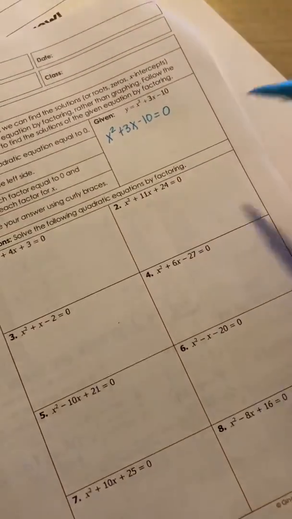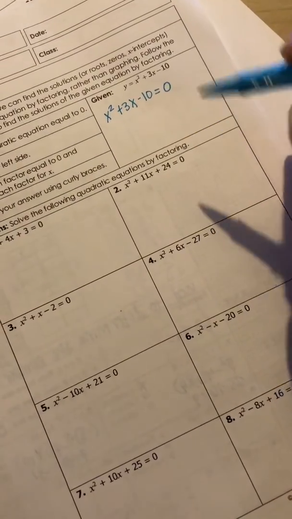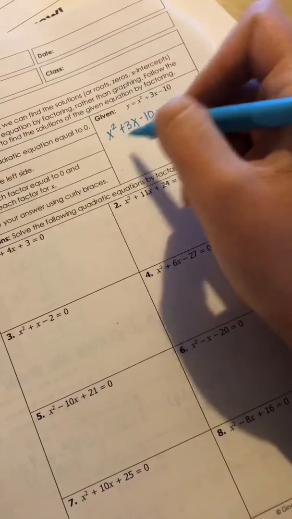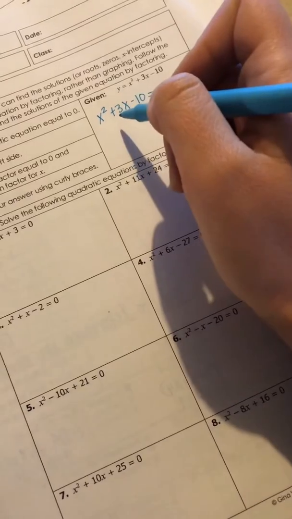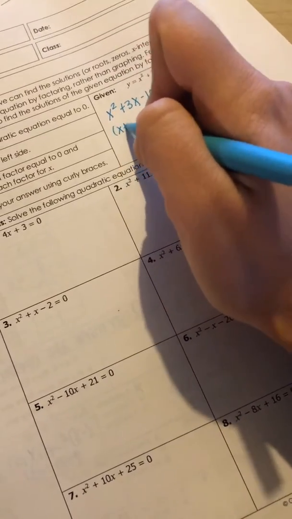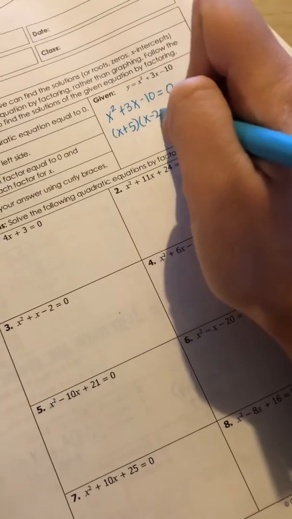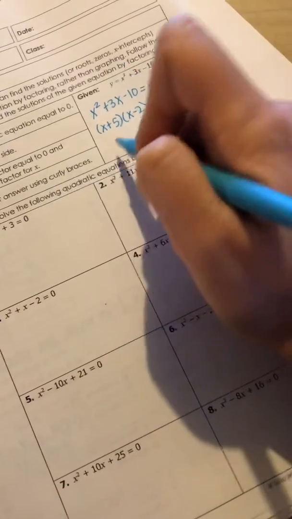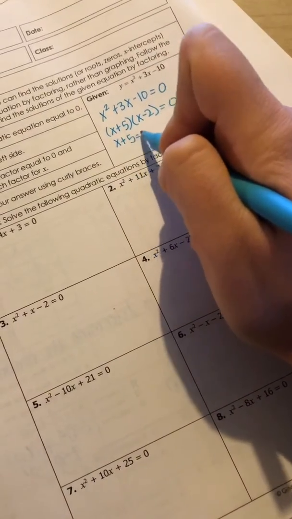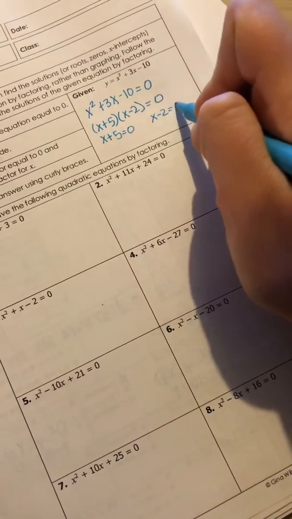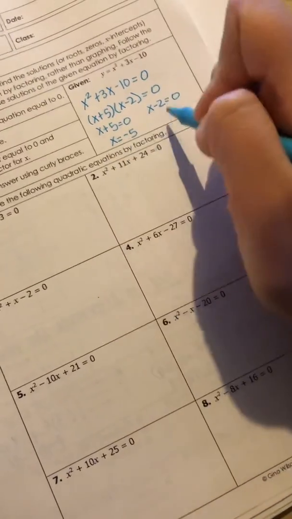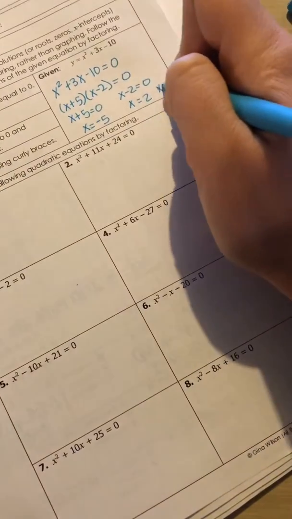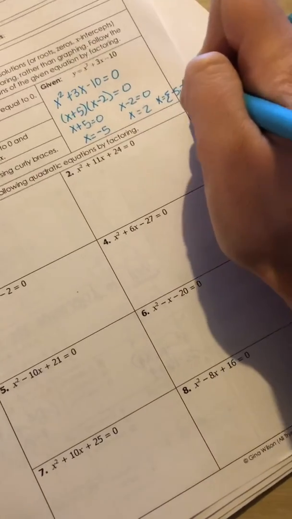So this goes back to all the things we've been doing before we had this crazy break. So we're just factoring. What multiplies to make a negative 10 and adds to make a positive 3? That's x plus 5 and x minus 2. And now you just take both of those. It says set each factor, so each of these, equal to 0. And so you get x equals negative 5, x equals positive 2. And then we write it as a solution set using curly brackets. So x equals {negative 5, 2}.